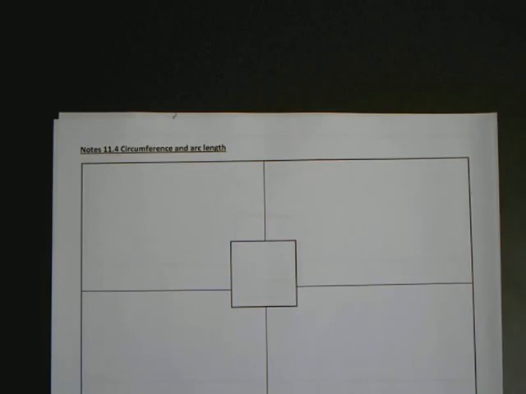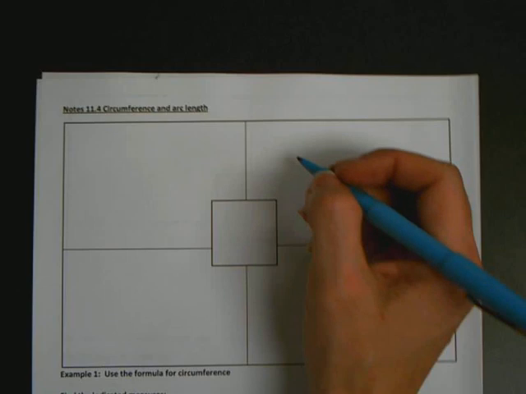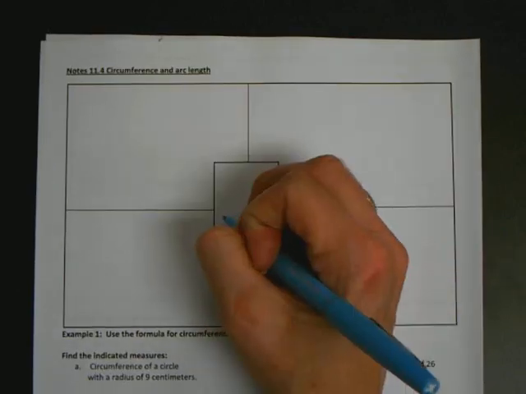All right, 11.4 is about circumference and arc length. And we talk about circumference because an arc length is a portion of the circumference. So in the middle of these notes, this whole topic is going to be circumference.